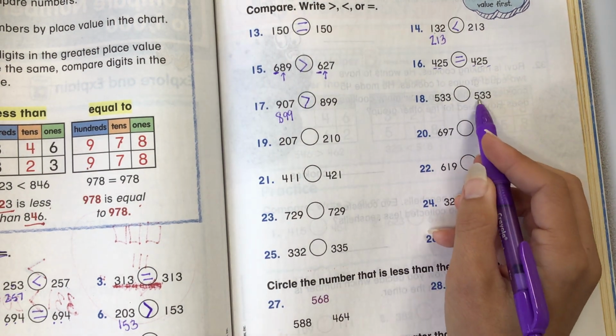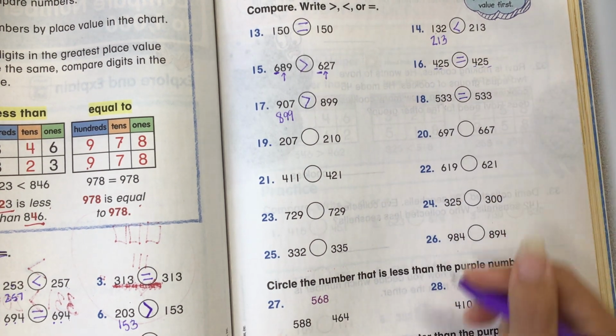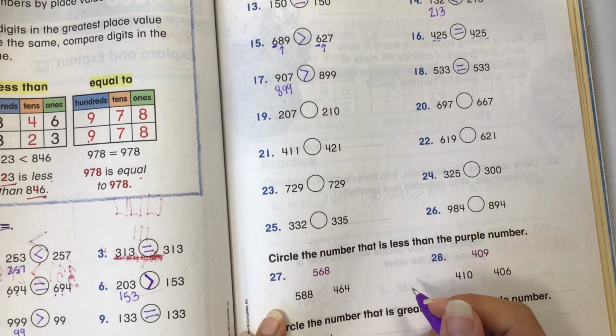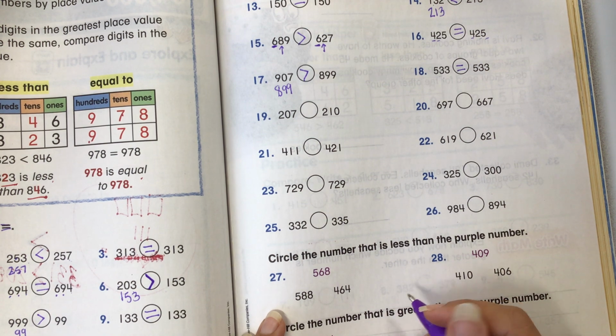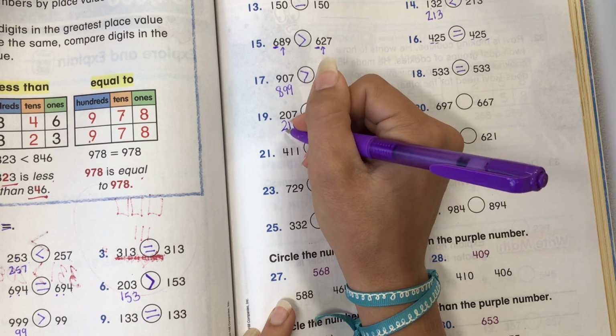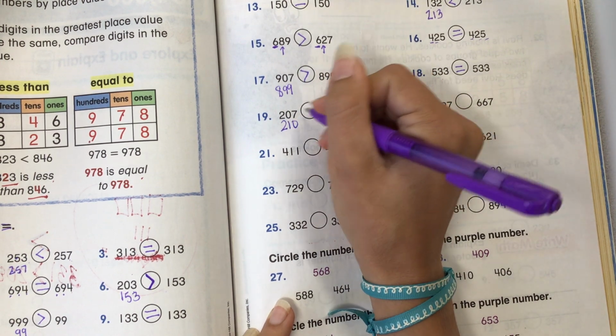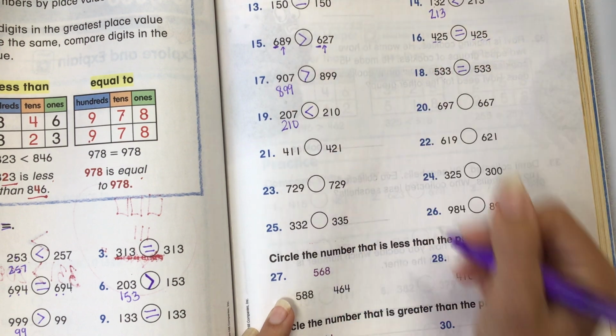533 and 533. These numbers are exactly the same, which means they are equal to. Number 19, 207 and 210. So I'm going to stack them, 210. The hundreds are the same, but this one doesn't have a 10. This one has 1 ten, which means this one is bigger, which means 207 is less than 210.